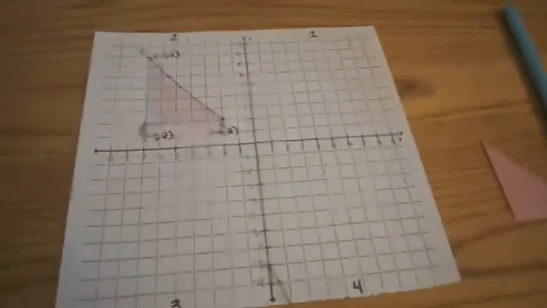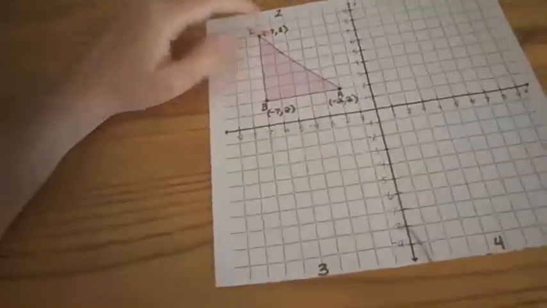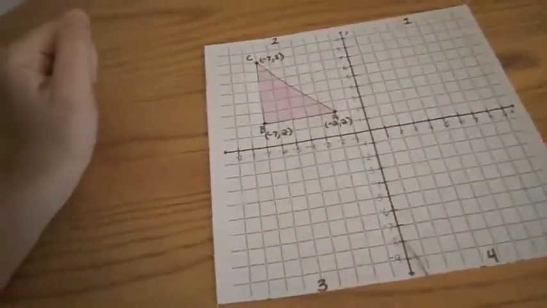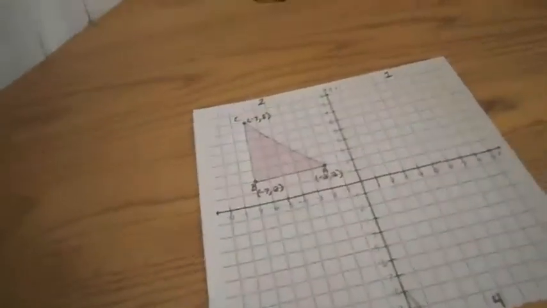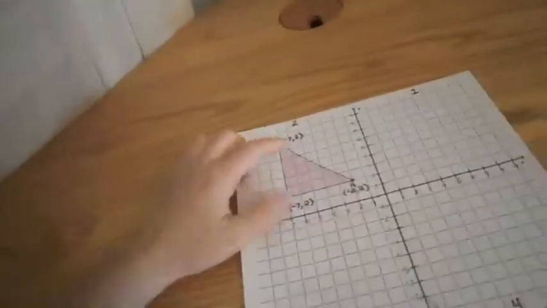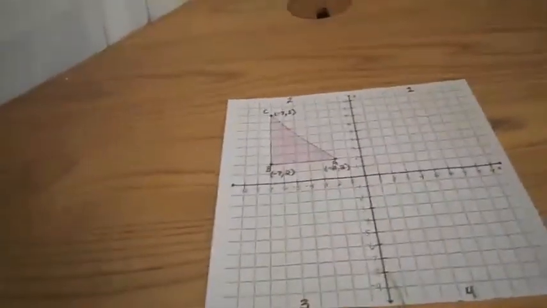Okay, so these coordinate planes are, as you can see, much larger, and they not only give you the coordinates, they give you the shape itself already in the plane. So I think this will be a little bit easier for you to figure out if you can see the shape and visualize it without having to figure out what the shape's going to look like by plotting the points yourself.